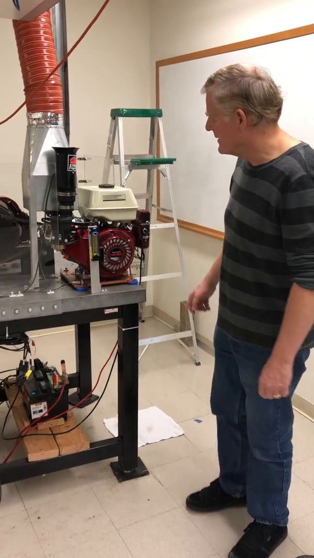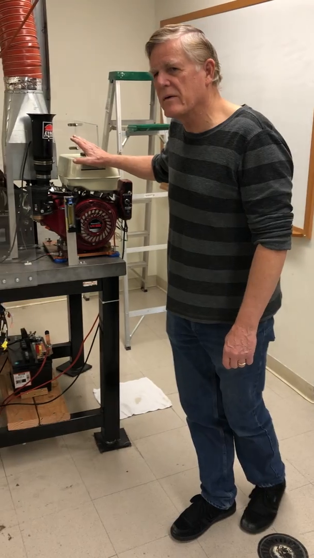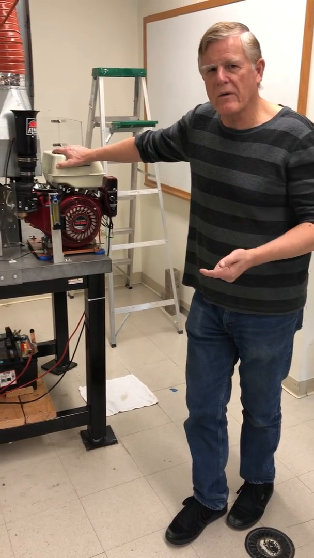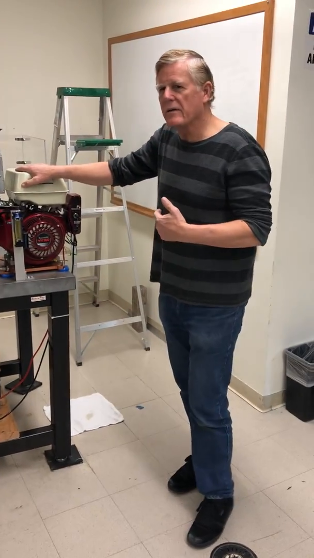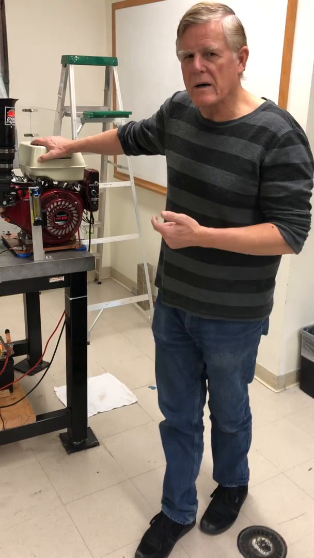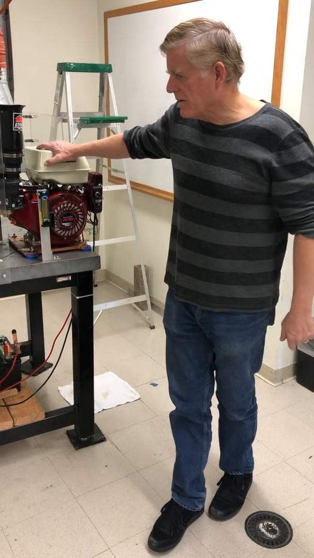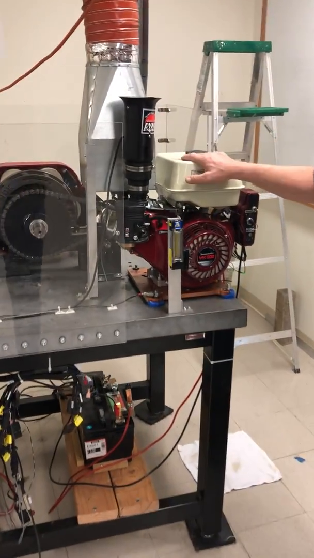Okay, so this is the gasoline engine, and what we're going to be doing with it is first we're going to do different horsepowers at a fixed RPM, and then another group will do different RPMs at a fixed horsepower. Okay, and there are different measurements that we'll be taking.